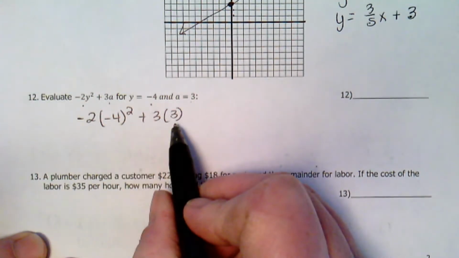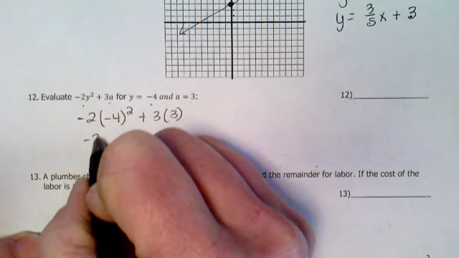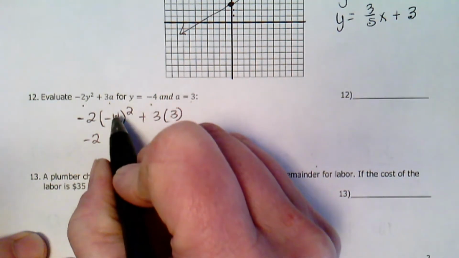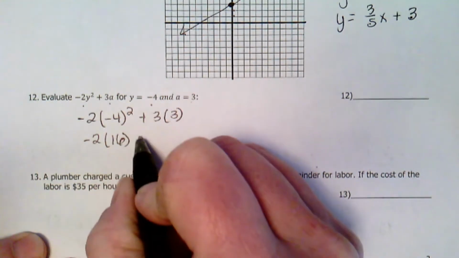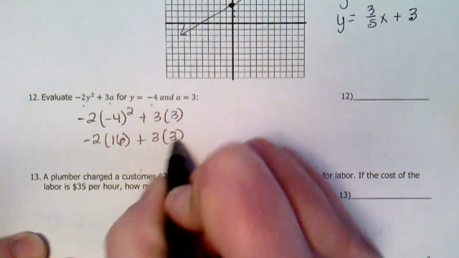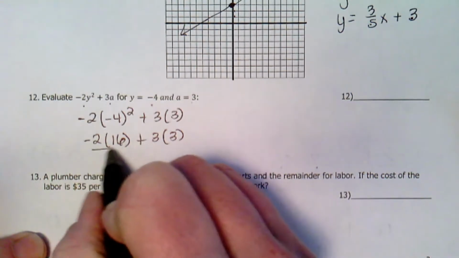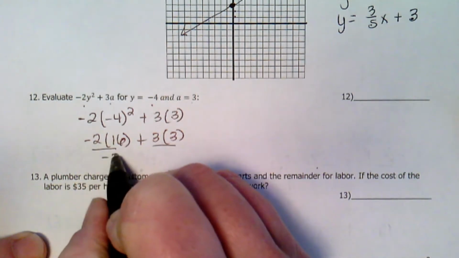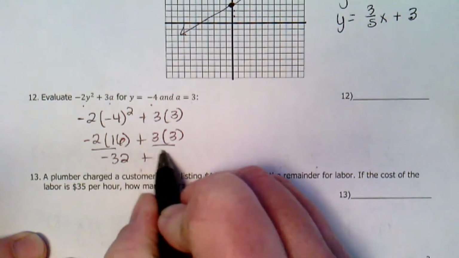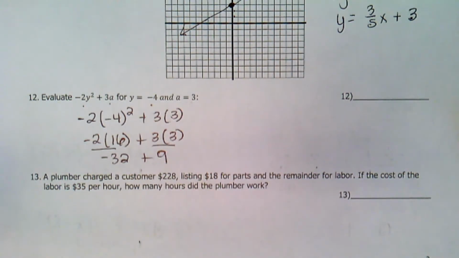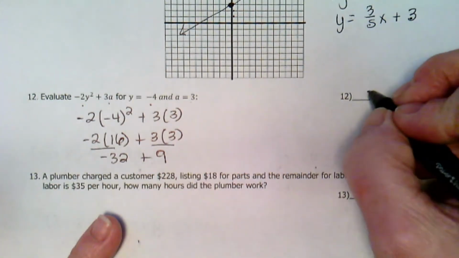Alright, so if you remember, order of operations says exponents first. So -4 times -4 is 16. and then we multiply or divide before we add or subtract, so we have two of them to do. This is negative 32. And then we're just going to subtract, and that gives us negative 23.